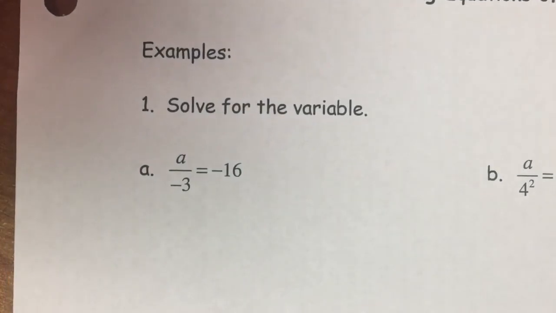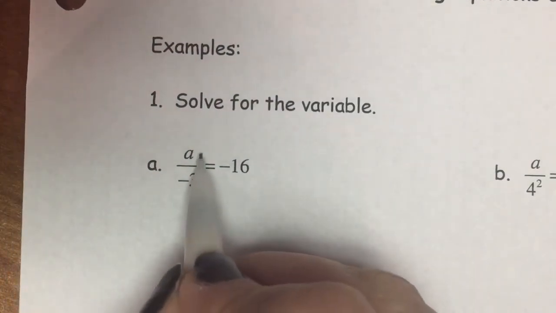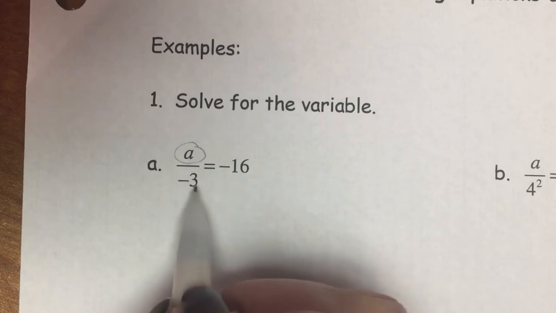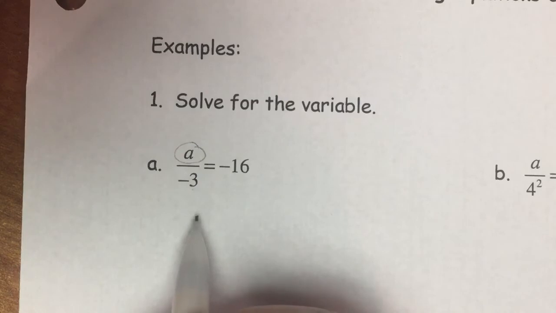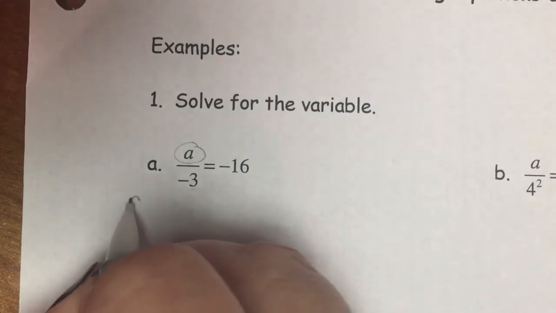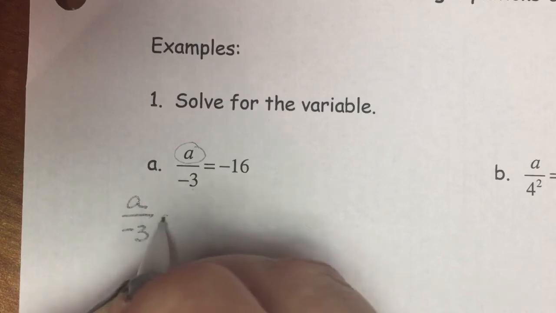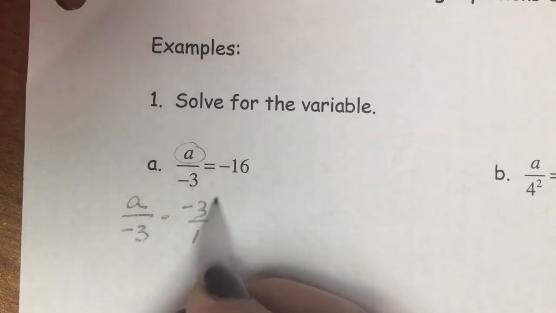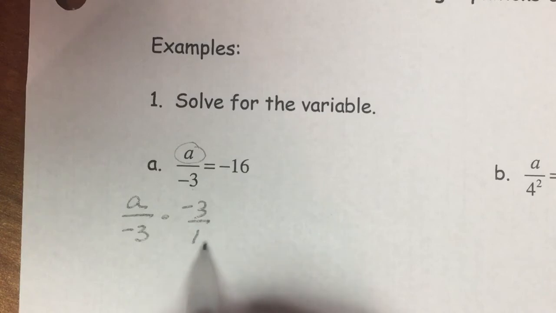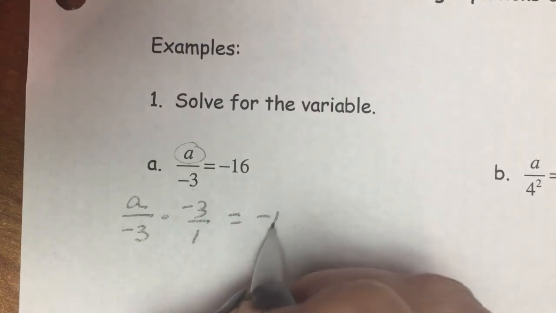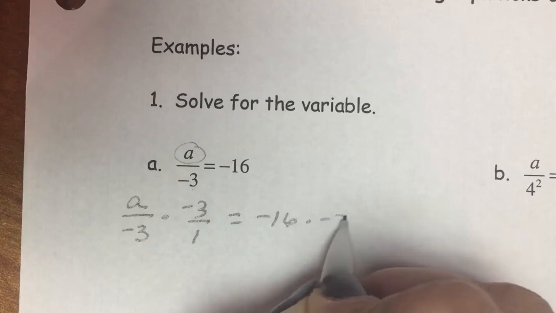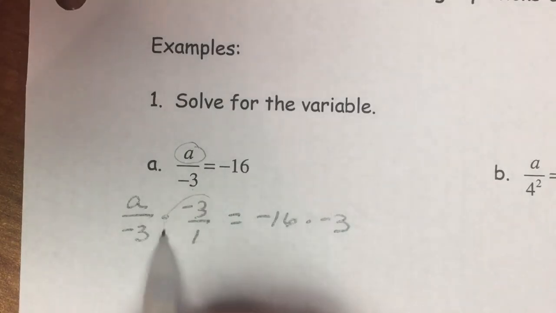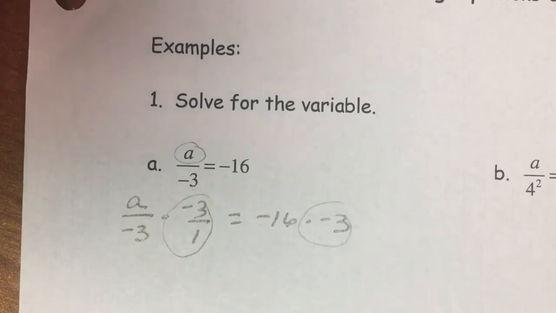So here, if we look at 1a, what's happening? We need to isolate or get the a alone. It's right now being divided by -3. So what we want to do is get rid of that by multiplying both sides of my equal sign by -3. It's going to be a over -3 times -3 over 1. I put it over 1 because I'm dealing with a fraction, is equal to -16 times -3. See how I multiplied both sides of my equal sign by -3.